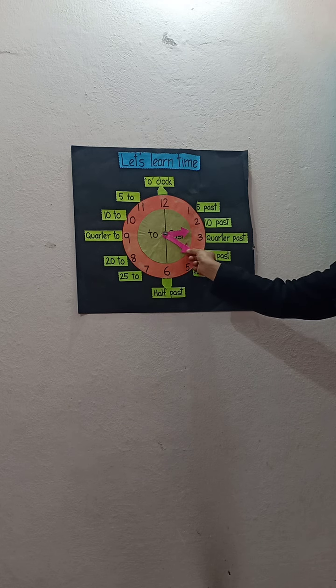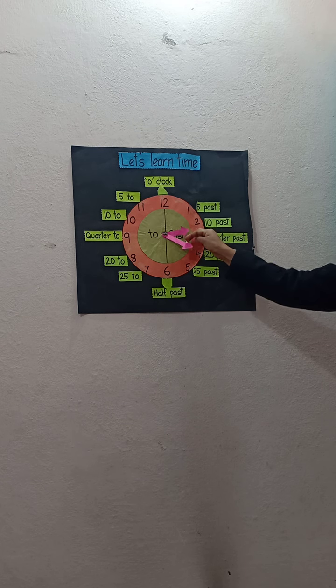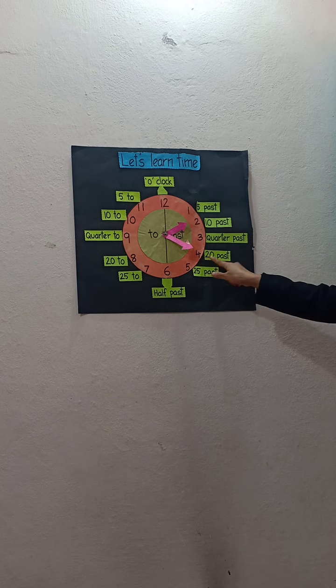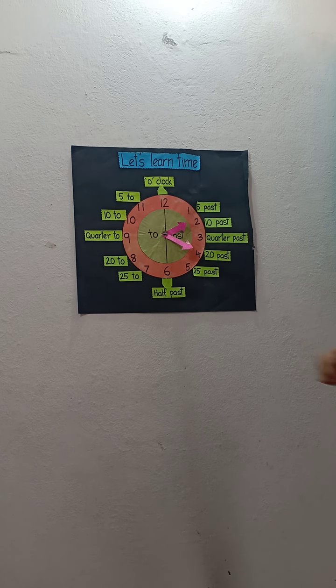Now, if the long hand, means minute hand, is on 4 and the short hand is on 2, so what will be the time? The time will be 2:20. 2:20 हो चुका है.